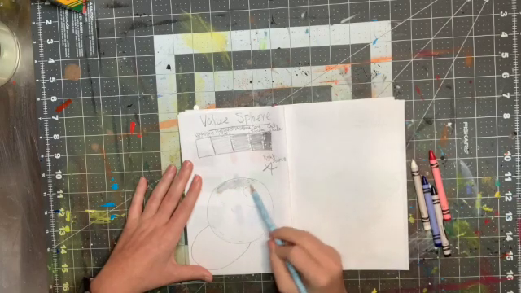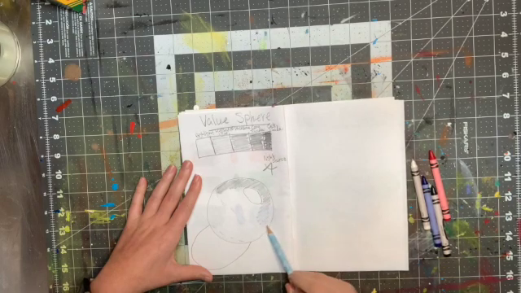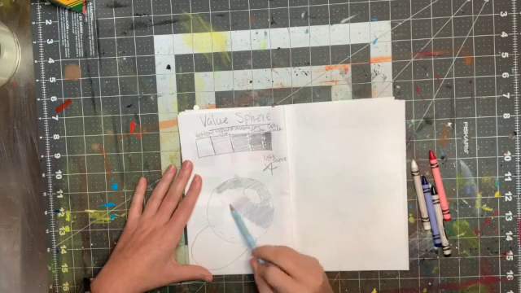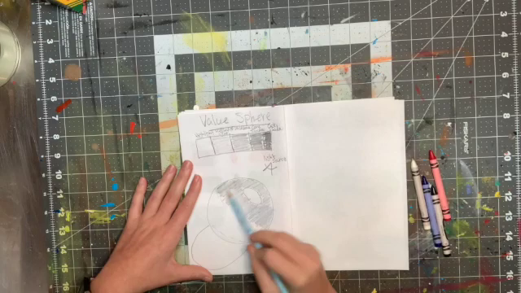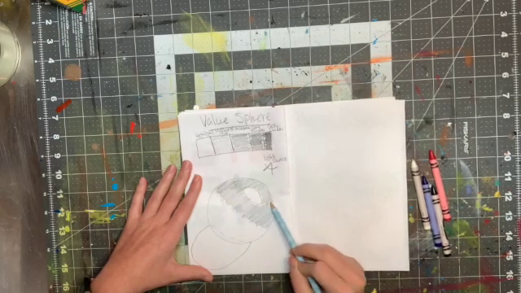Are we putting a lot of pressure on this? No, we're not putting a lot of pressure on this. We are just very lightly putting pressure on our pencil. Okay. So that is our mid-tone or half tone.